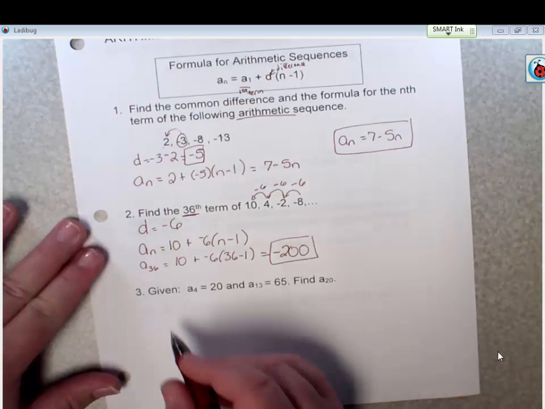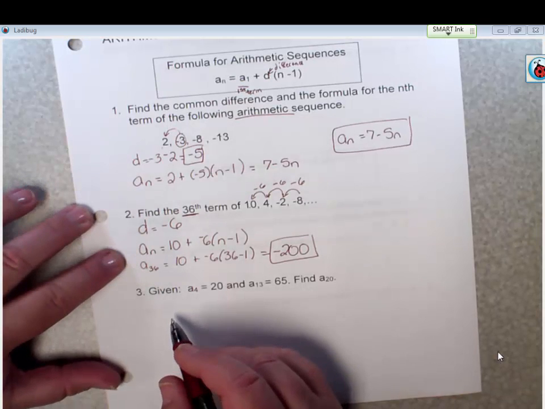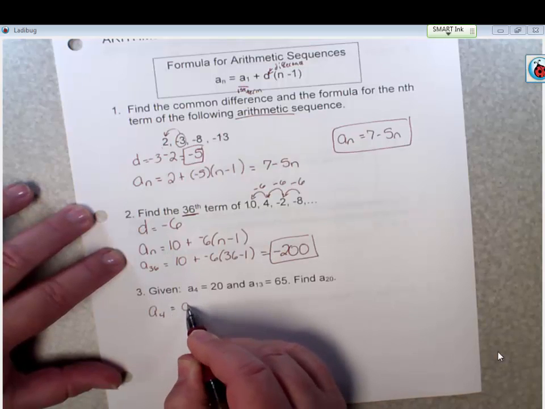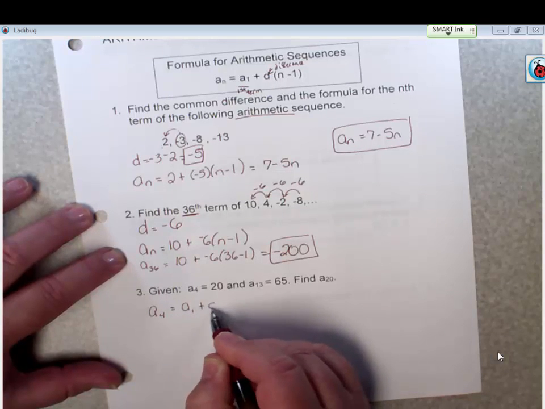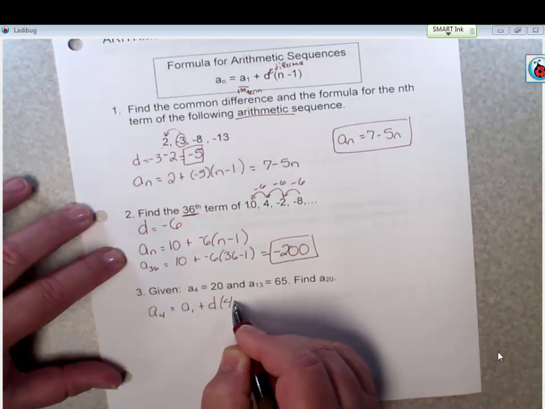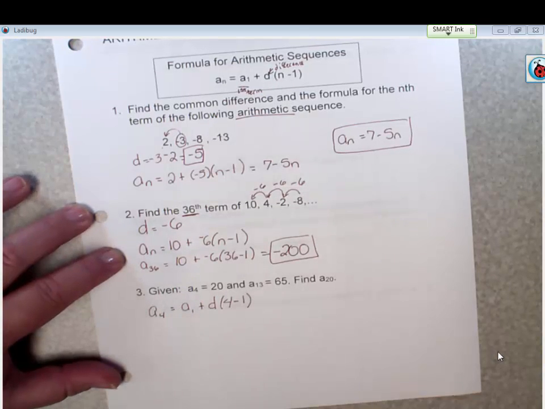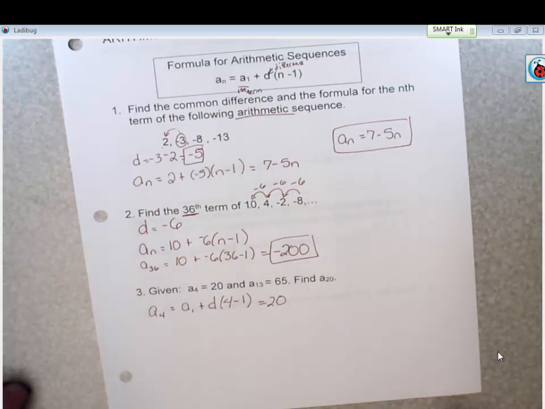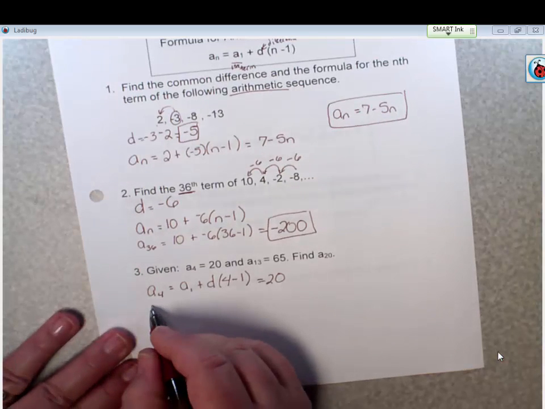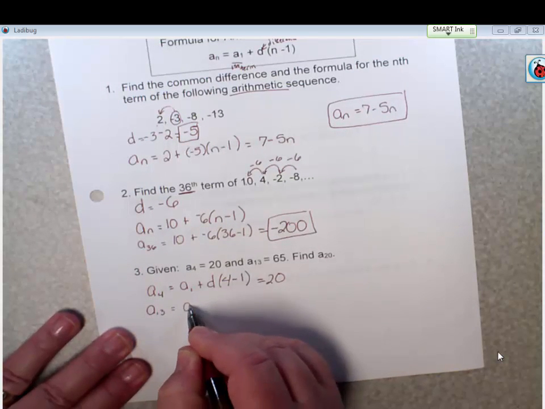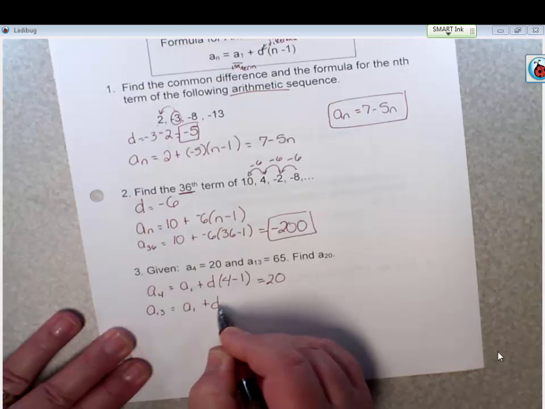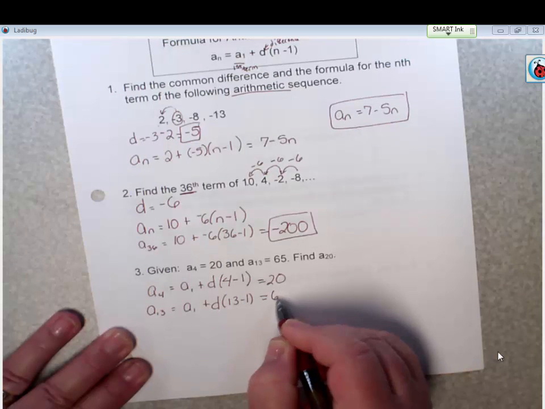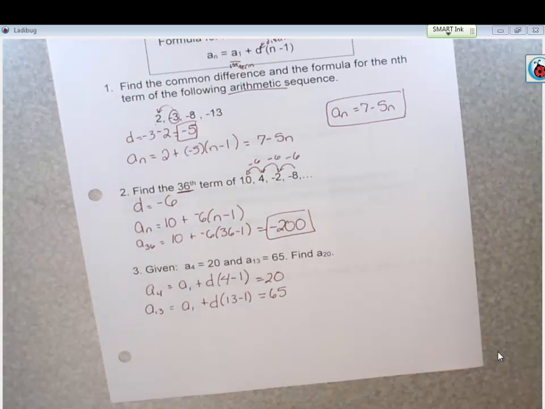Well, if we use our basic formula, we know that a sub 4 is equal to a sub 1 plus d times 4 minus 1, and that is equal to 20. And a sub 13 is equal to a sub 1 plus d times 13 minus 1, and that is equal to 65. Does that make sense?